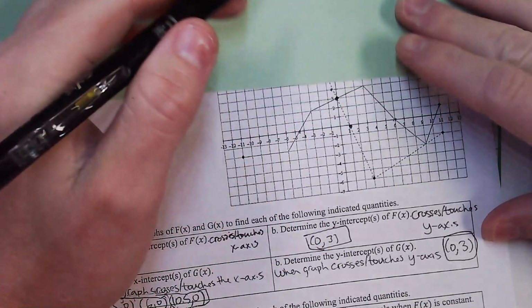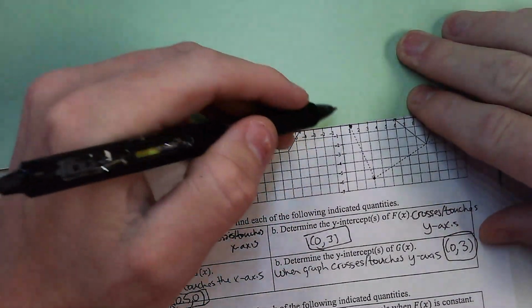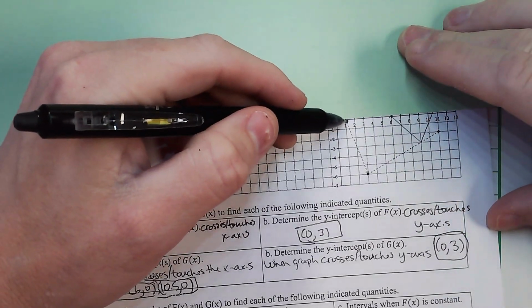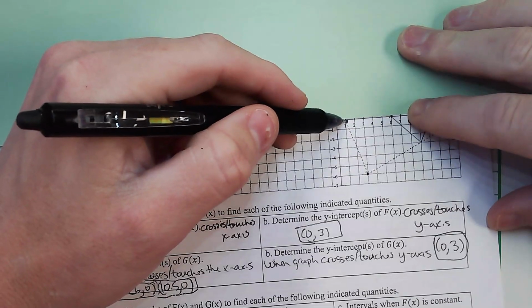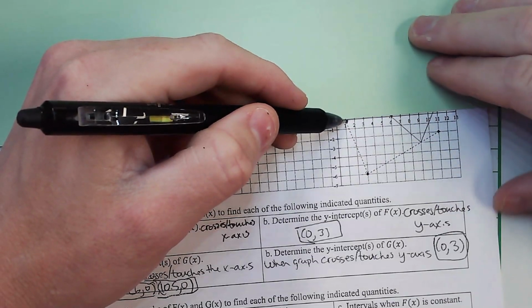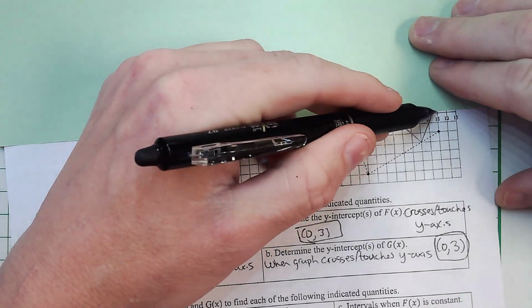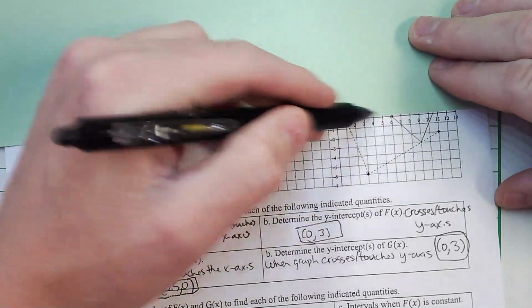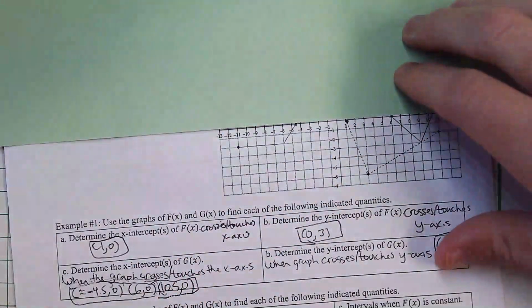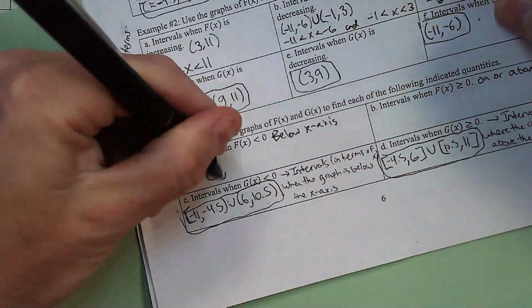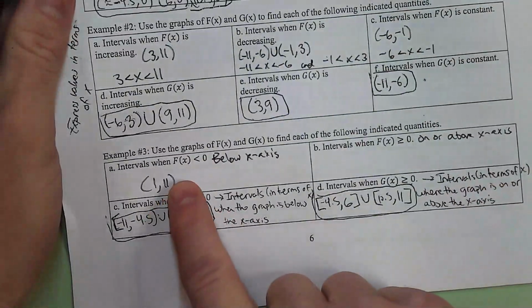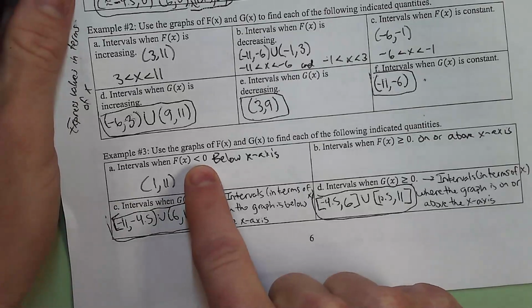So when is the dash line below the x-axis? When does it start being below the x-axis in the x? 1, right? When's it stop being below the x-axis? So from 1 to 11, do you see the dash lines below the x-axis? So my less than 0 will be from 1 to 11. All right, so it's less than from 1 to 11.